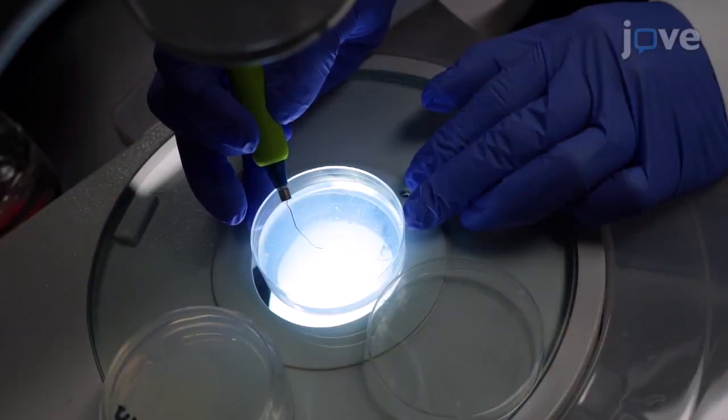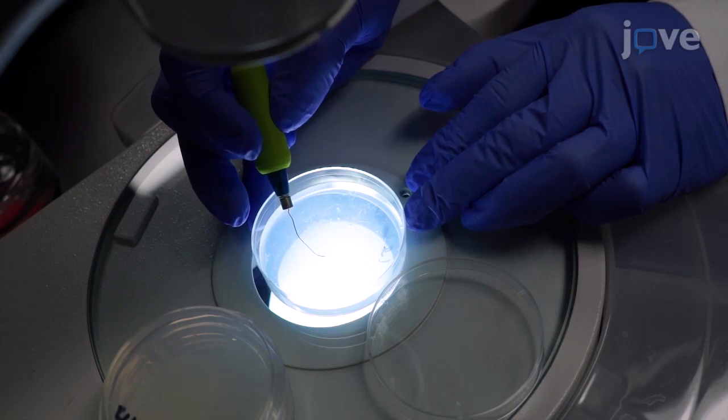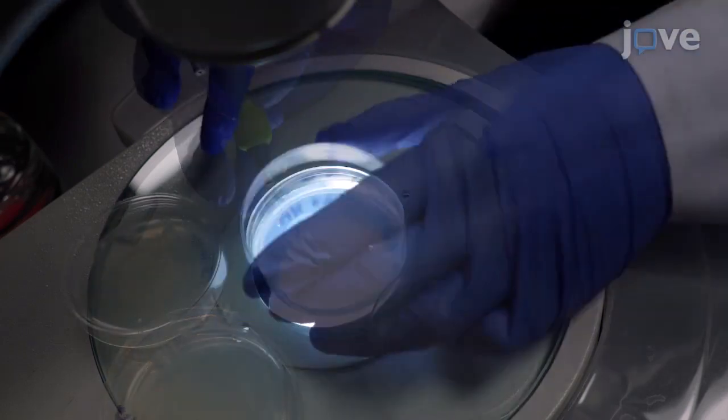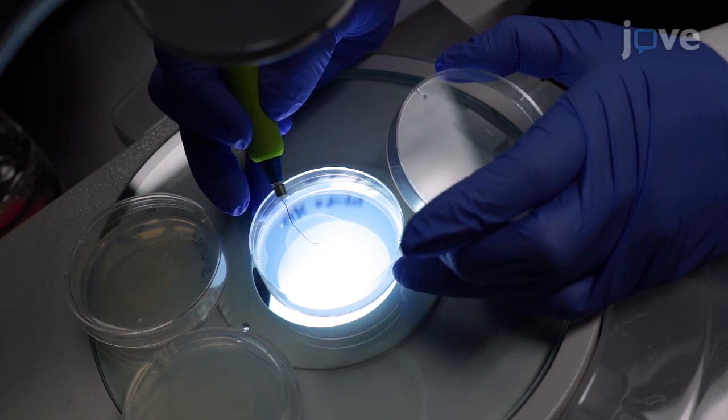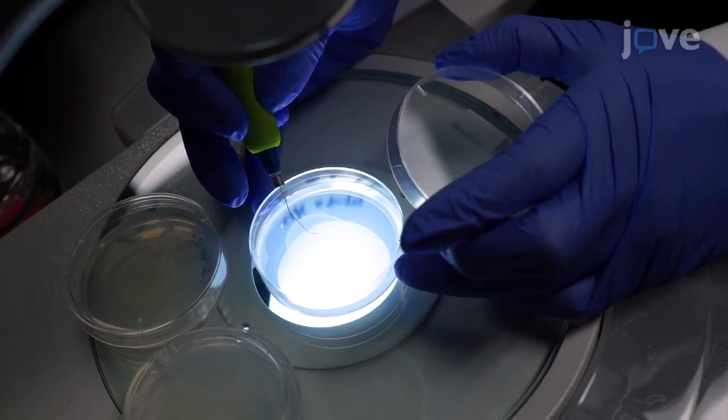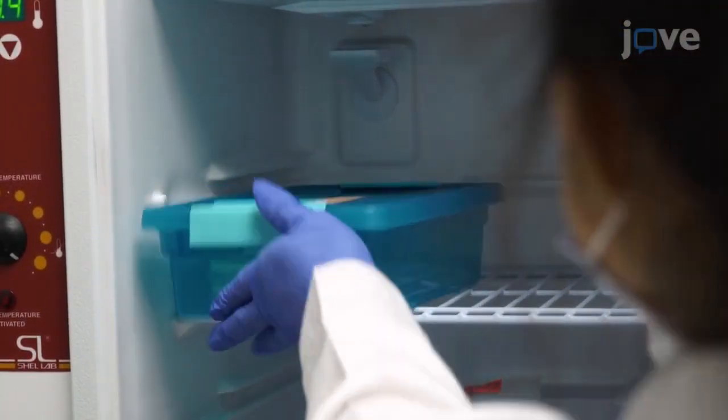Using a sterile worm pick, gather 10 to 12 gravid adult worms from a previously grown plate and transfer them to a fresh NGM plate seeded with E. coli OP50. Incubate the plate for 24 hours at 20 degrees Celsius.